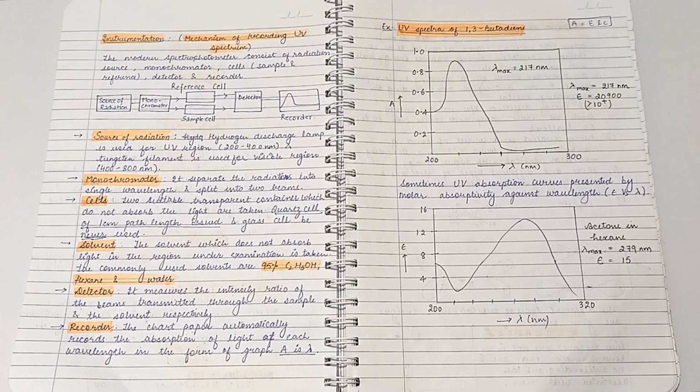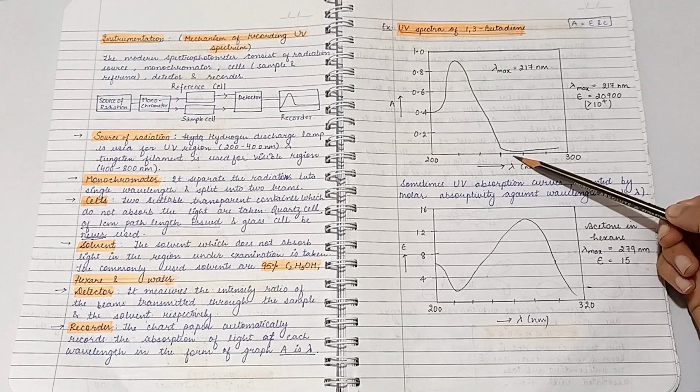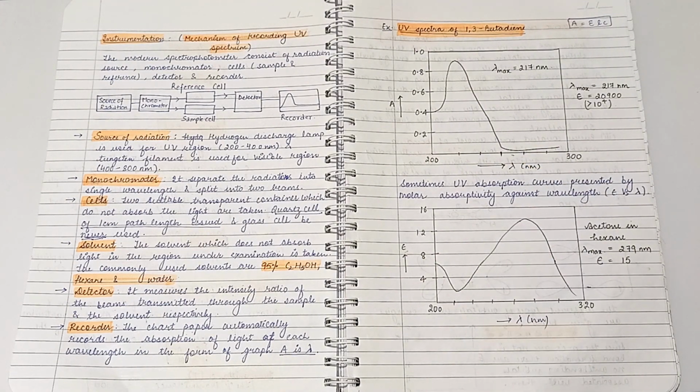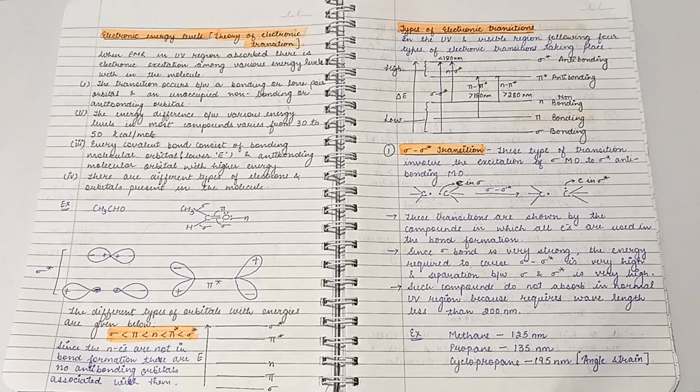That is, the recorder depicts a graph between absorption and lambda, or sometimes between epsilon, that is molar absorptivity constant, and lambda. The next topic is electronic energy levels, that is the theory of electronic transition. When electromagnetic radiation in UV region is absorbed, there is an electronic transition among various energy levels within the molecule. The transition occurs between a bonding or lone pair orbital and an unoccupied non-bonding or anti-bonding orbital.